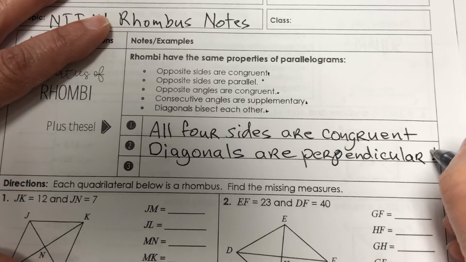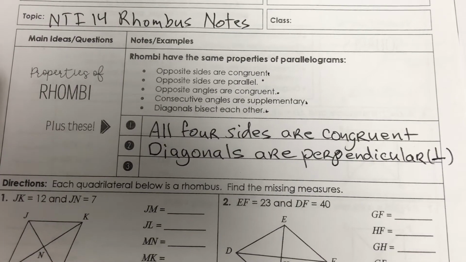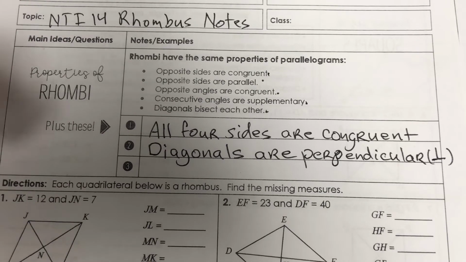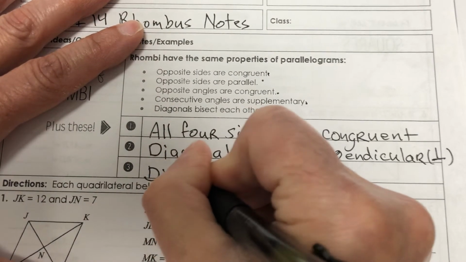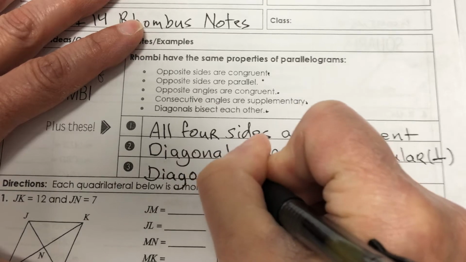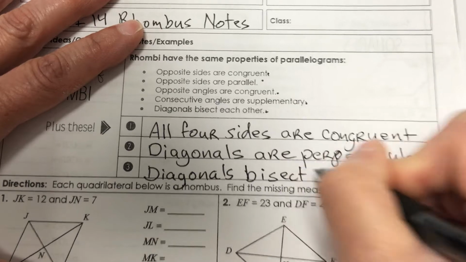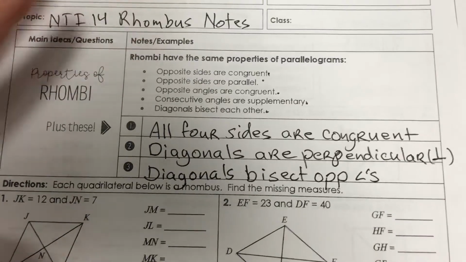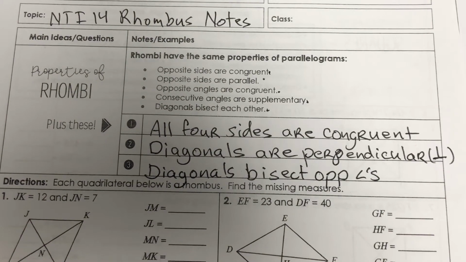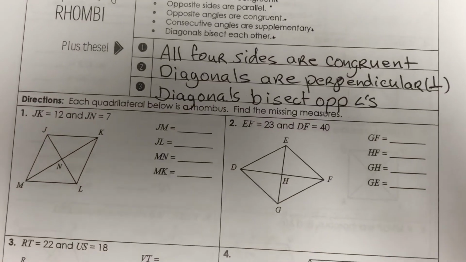Symbol for perpendicular is that upside down capital T. Also, the diagonals are going to bisect the angles. We always said diagonals bisect opposite angles. Diagonals bisect opposite angles.